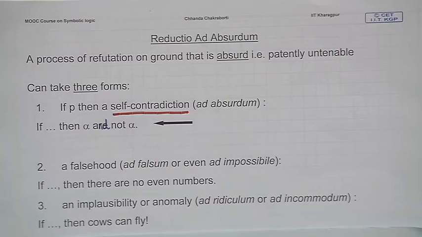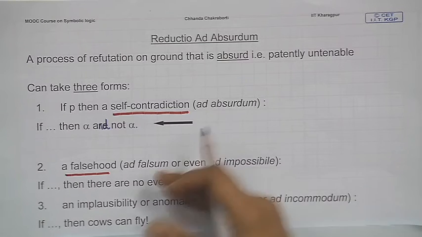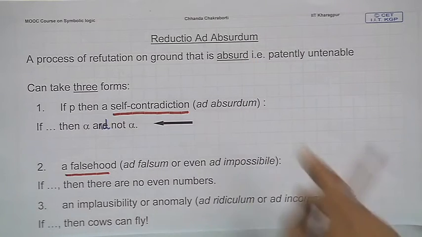The third kind of absurdity is not a self contradiction, not even a patent falsehood, but an implausibility or something that is anomalous with the current information that we have. For example, we might say that if P happens, then cows will start to fly. Cows flying in this world is an implausibility or completely an anomaly with whatever we know about cows, about our atmosphere, about gravitation and so on, right. So, this is sort of a ridiculous level, ad ridiculum. What you have shown is reducing it to a ridiculous nature. So, all these three types were known by them as absurdity. Reducing to any of these would count as a reductio ad absurdum proof.